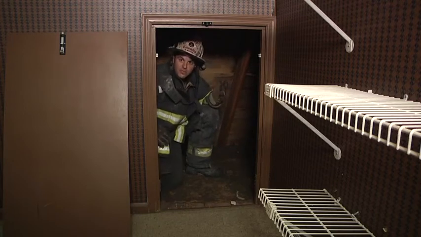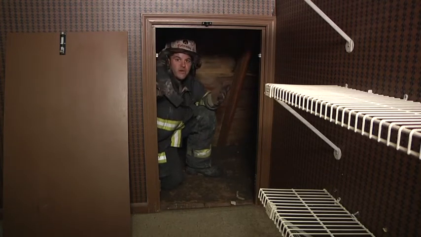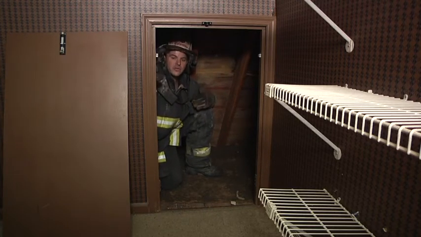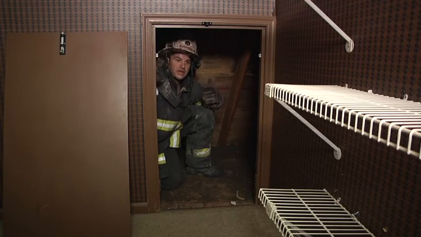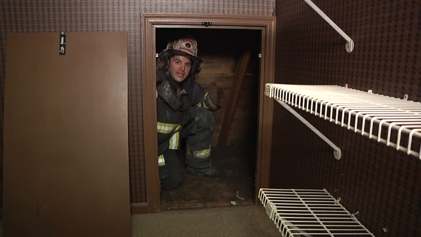I'm inside the knee wall space, so you can get an idea of what kind of size this is. I'm in full turnout gear, and I can move around in here fairly comfortably. A toddler, a young child, whatever, they can turn this into a play space. And these spaces can be a lot larger than what I'm in right now. You can also have a lot of storage in here, which can just add to the fire load. So knee walls, when present, we've got to deal with them a special way. We've got to make sure we identify them early because they can be a very, very hazardous condition.